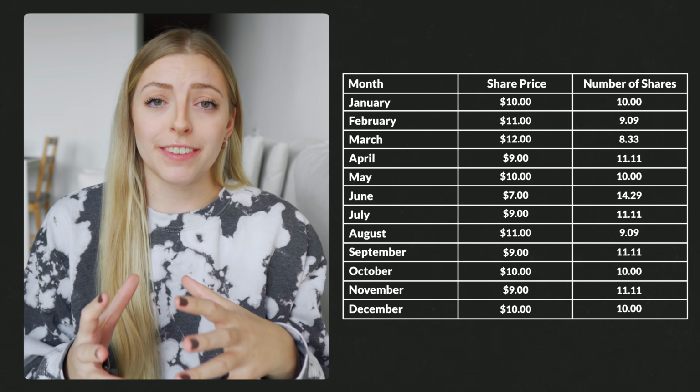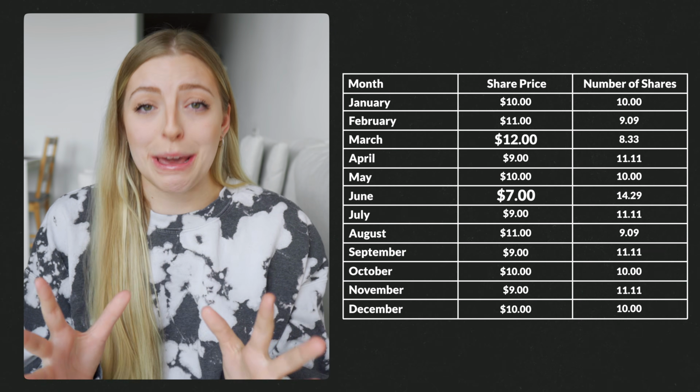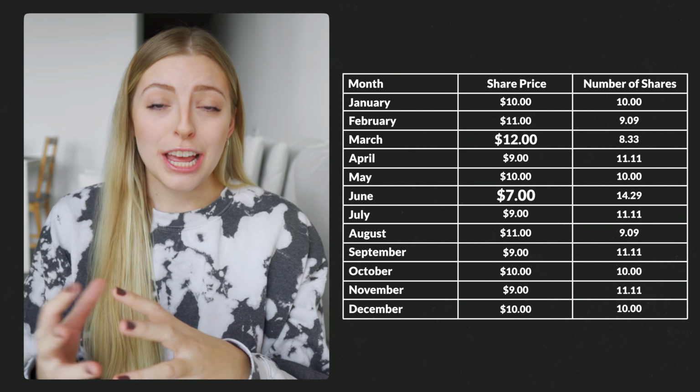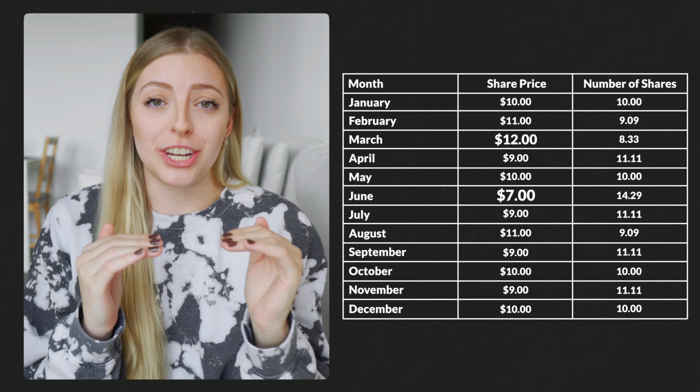We're going to share a chart on screen that shows the share price per month and also how many shares you'd be able to afford to buy with your $100 given that month's share price. You can see that the share price fluctuates every month, going up and down slightly. Now keep in mind that this is just an example, so with random numbers in mind, but this is accurate to what happens with stocks in real life, right? There's going to be slight fluctuations every single month.